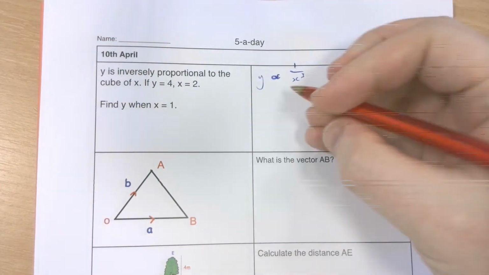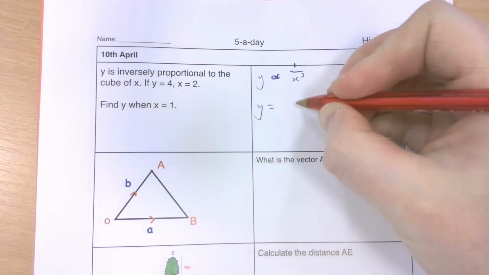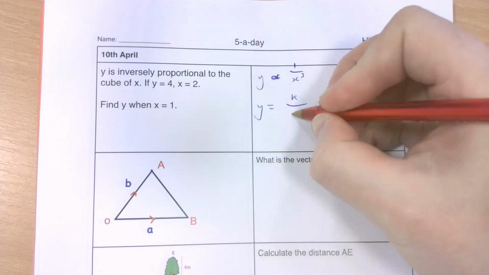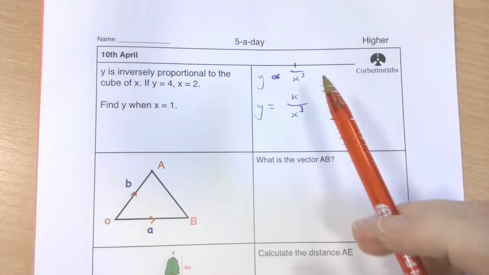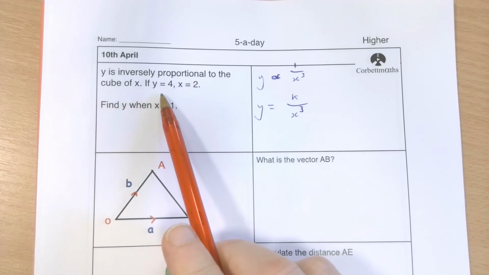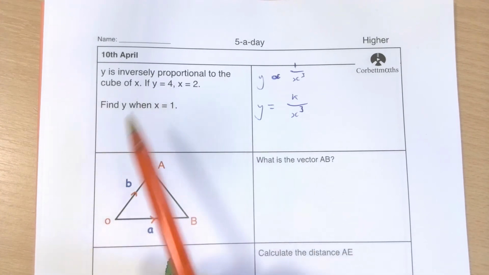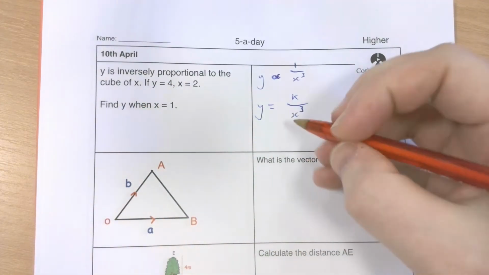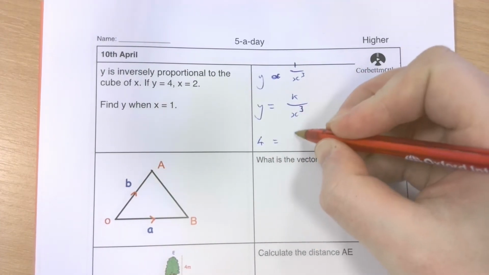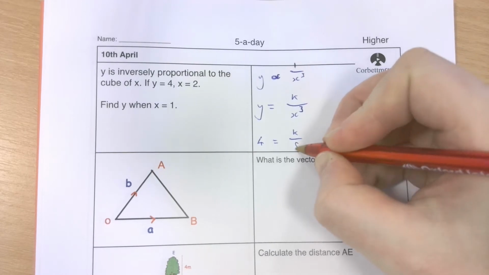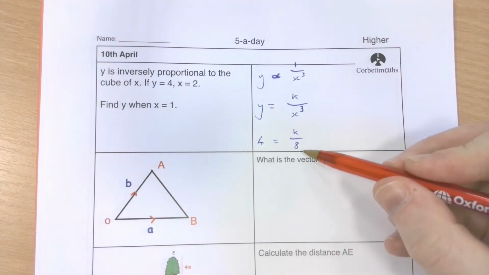Remember our method? We replace the proportional sign with equals k. So that is the equation that we're effectively solving. If y equals 4, x equals 2, substituting that in, y becomes 4, x becomes 2, and cubing that, 2 cubed is 8.